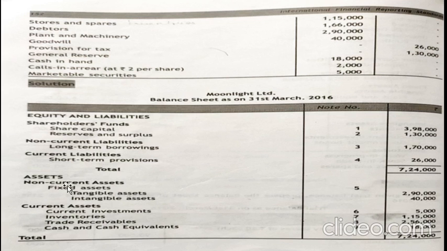Next we will be calculating your assets. Under your assets we have non-current assets. Under non-current assets, fixed assets, tangible and intangible. As per working note 5, we have tangible assets, which is plant and machinery of 2,90,000, and intangible goodwill of 40,000.